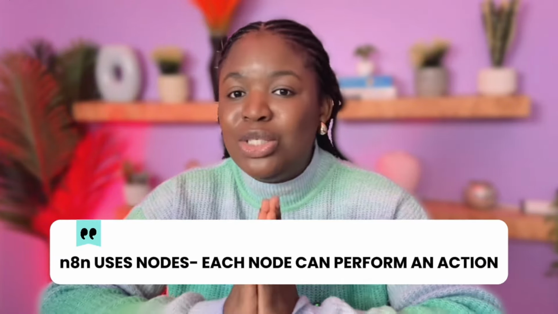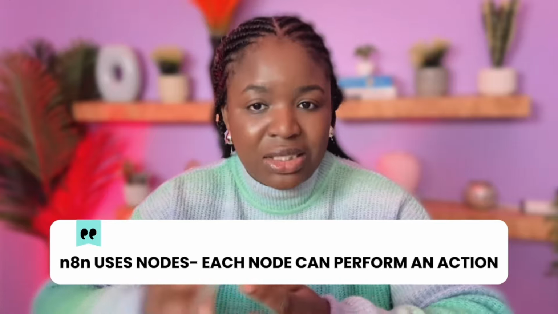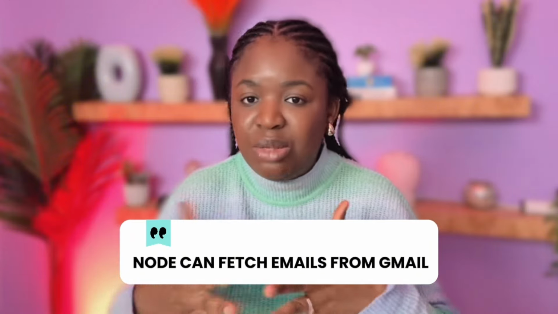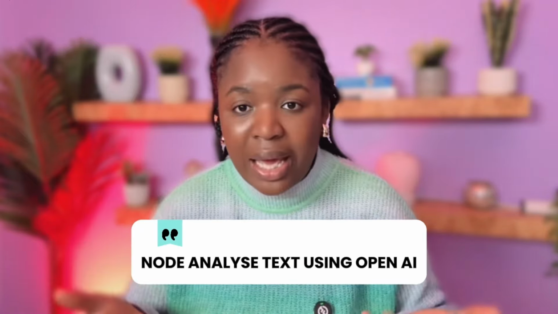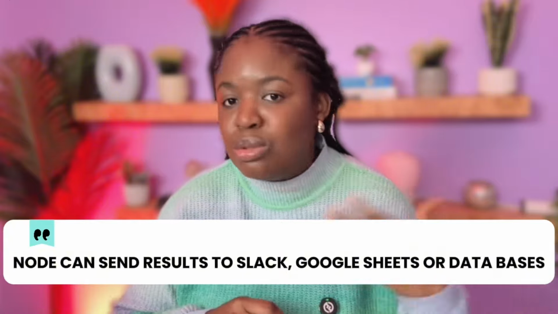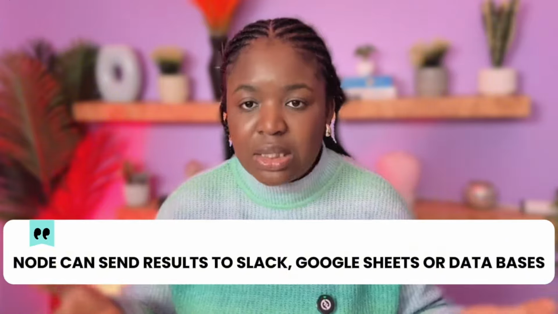At its core, n8n uses nodes and each node can perform an action. So for example, one node can fetch emails from Gmail. You can have another node that can analyze text using OpenAI, and then you can have another that can send results to Slack, Google Sheets, or databases. And it's so easy to use that you can simply drag these nodes into a workflow, connect them visually, and then n8n will handle all the logic, data passing, and triggers behind the scenes. The best part about all this is that it's not limited by pricing tiers or any app restrictions. You can even build custom nodes or even integrate APIs that don't exist yet.